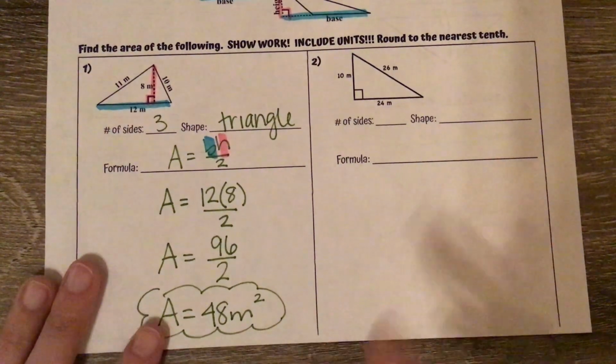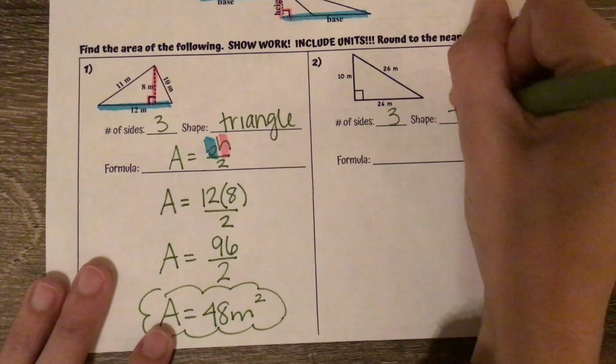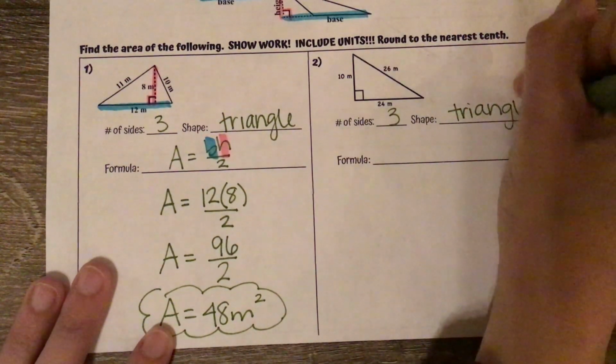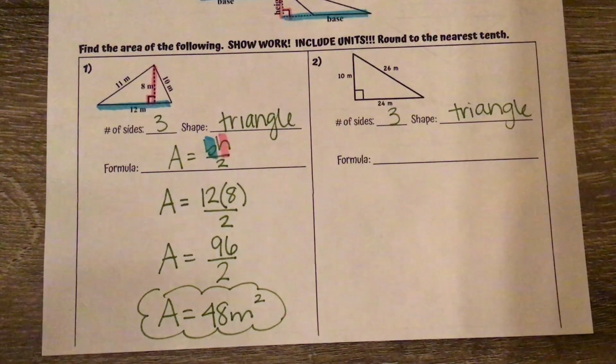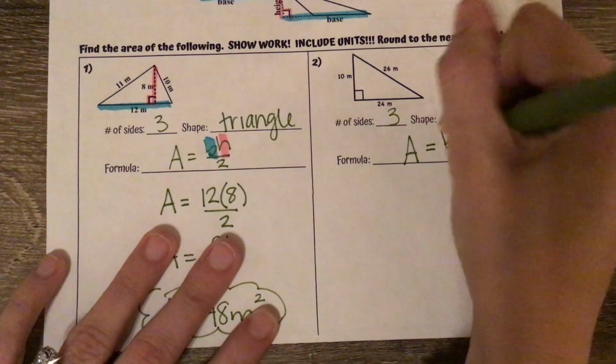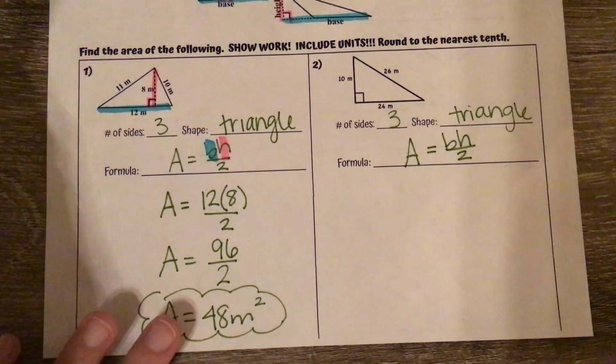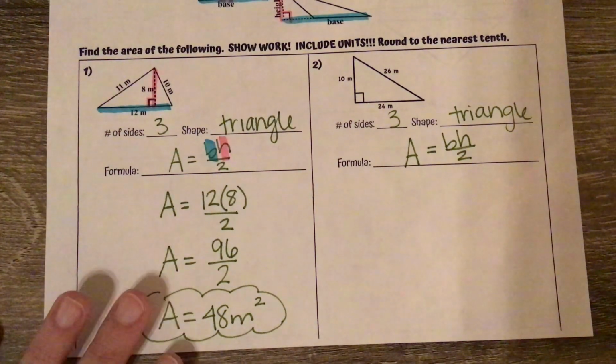All right, number 2, again, counting the sides, 1, 2, 3 sides, which means it is a triangle. The formula that we use for the area of triangles is A equals base times height divided by 2. We're going to find our base and we're going to find our height.